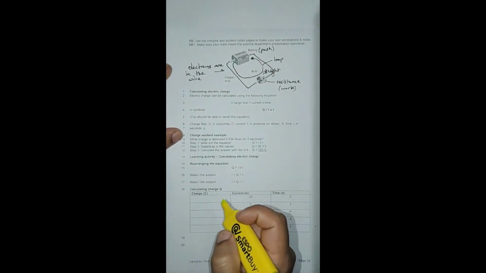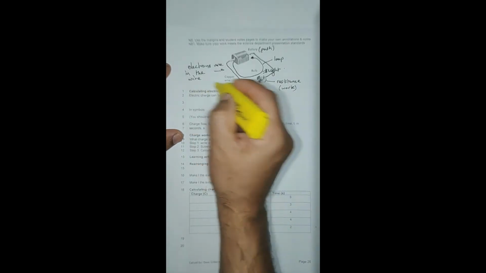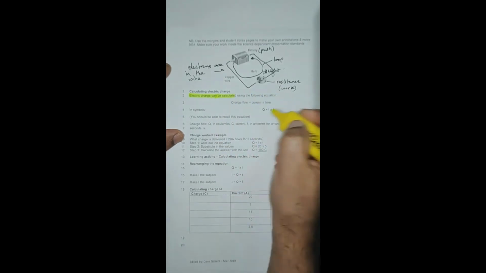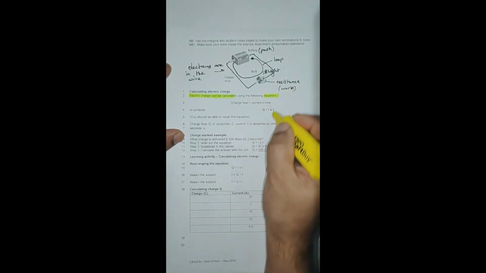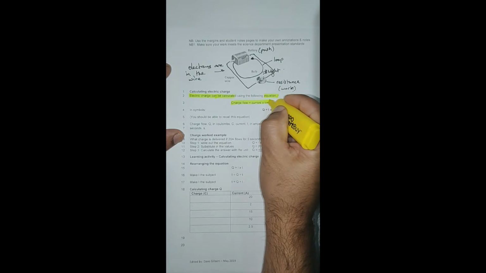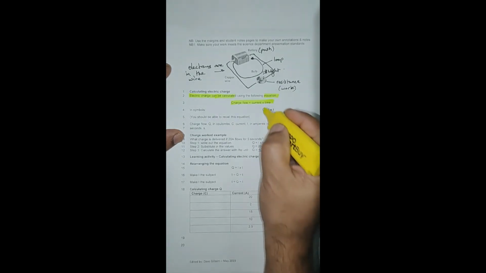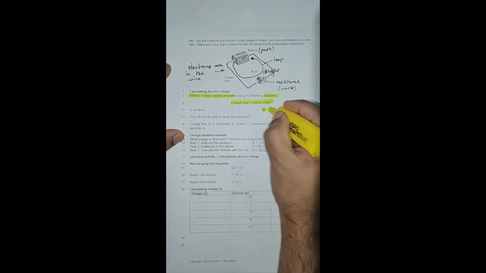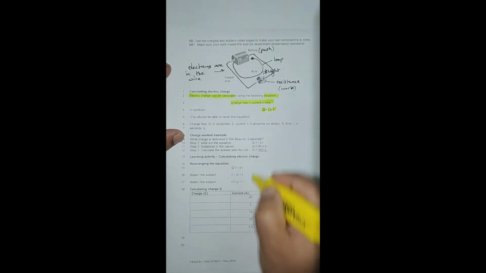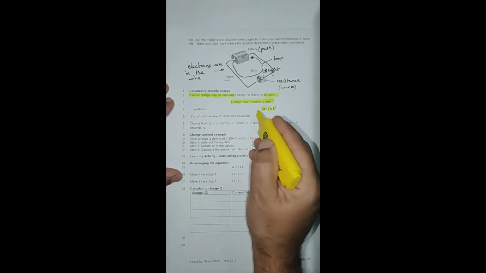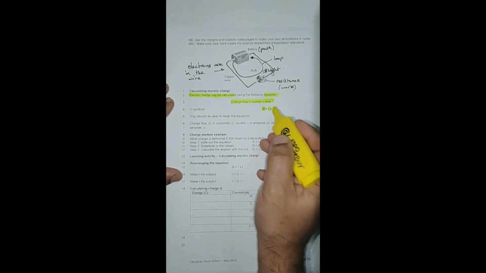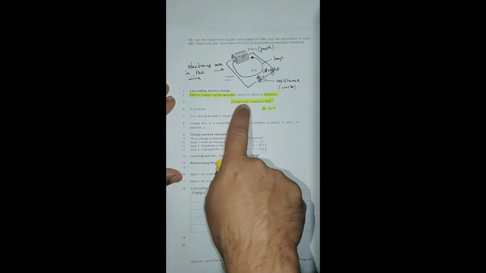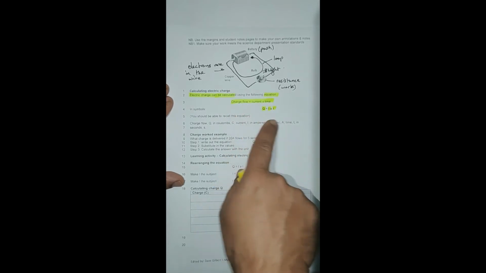One of the things that we need to be able to do is calculate electric charge. Electric charge can be calculated with the following equation: charge flow equals current times time. In symbols, charge is Q, current is I, and time is T. Remember, in physics and science, the symbols are not always obvious from the word equations.